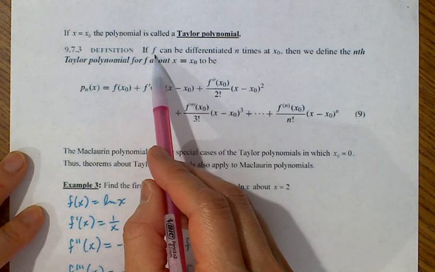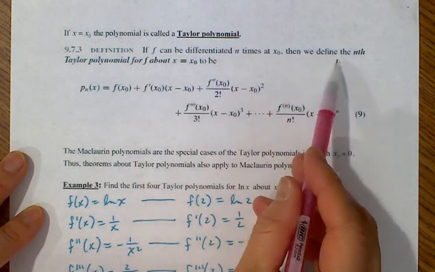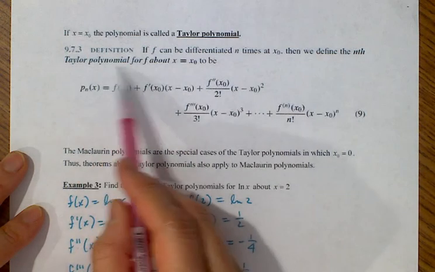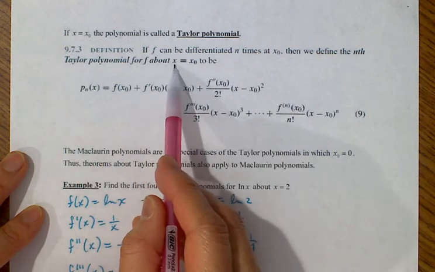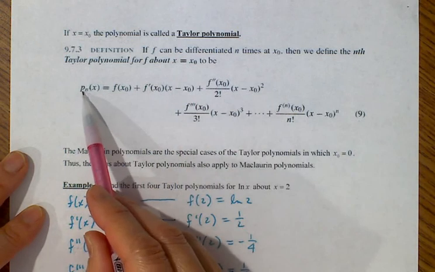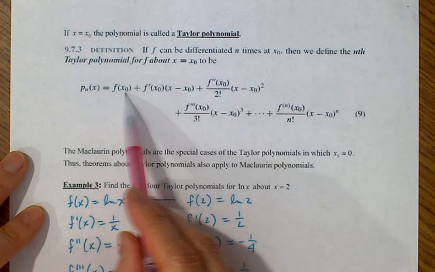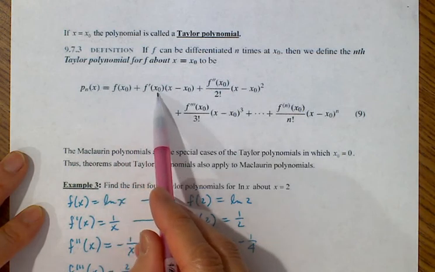If f can be differentiated n times at x sub 0, then we define the nth Taylor polynomial for f about x equals x sub 0 to be the polynomial p sub n of x equal to f of x sub 0 plus f prime of x sub 0. And here is where it's different.